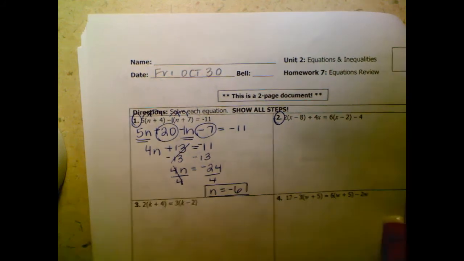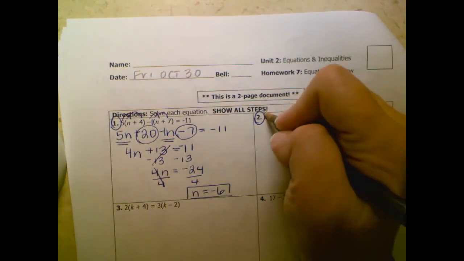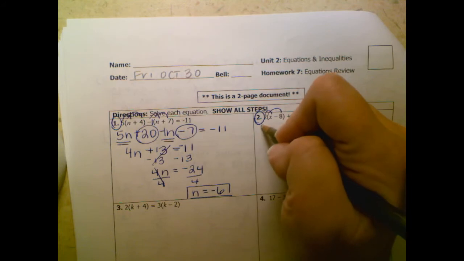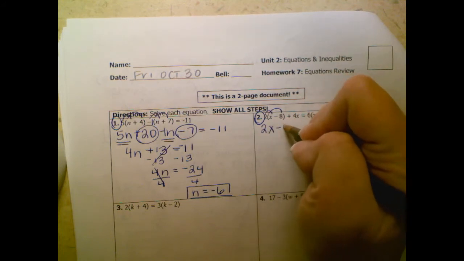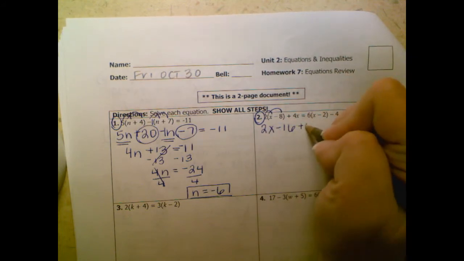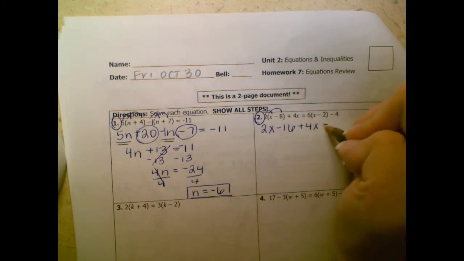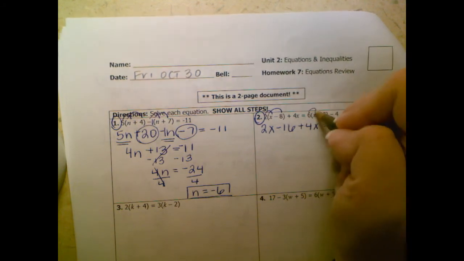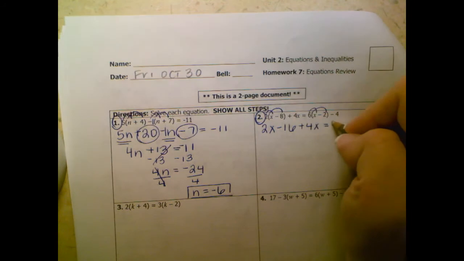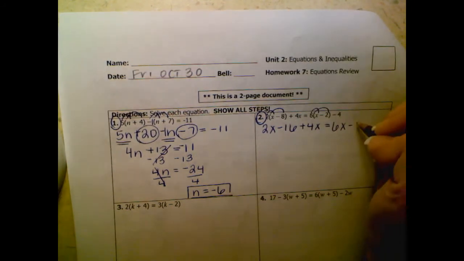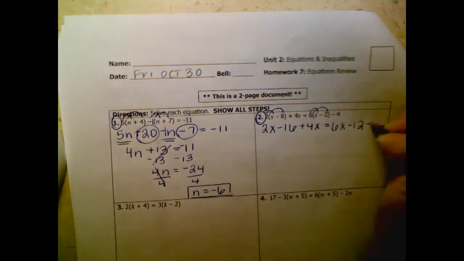Looking at number 2, again, I need to distribute. So I get a 2x minus 16 plus 4x. Equal sign, I need to distribute the 6. So I get 6x minus 12 minus 4.